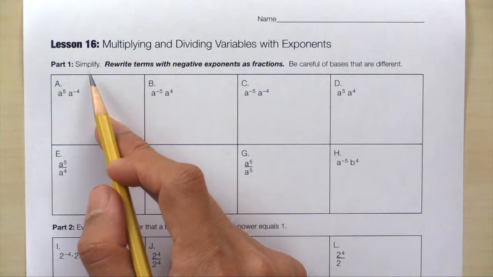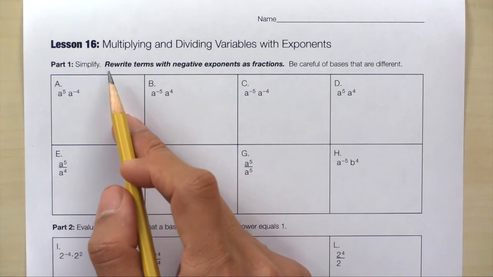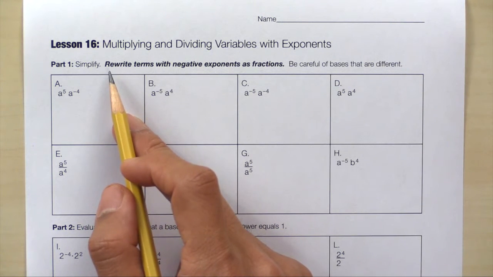Lesson 16, Multiplying and Dividing Variables with Exponents. Here's part 1. Simplify. Rewrite terms with negative exponents as fractions.